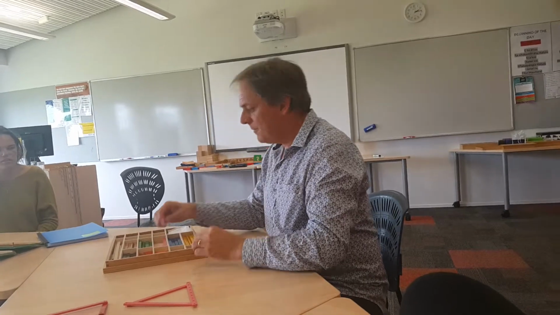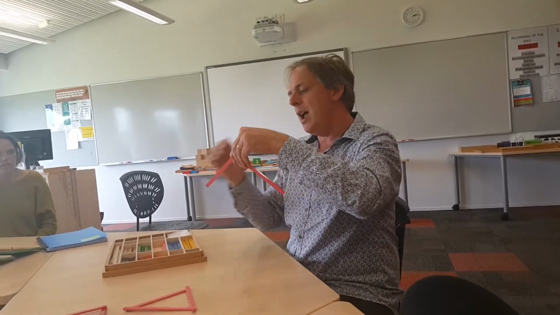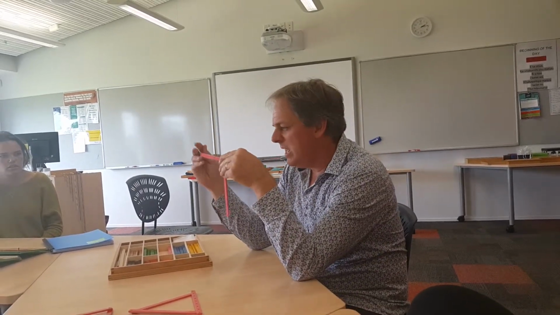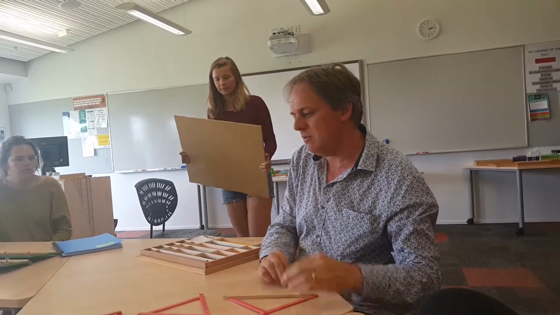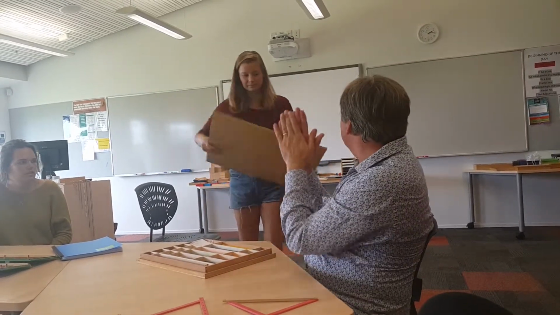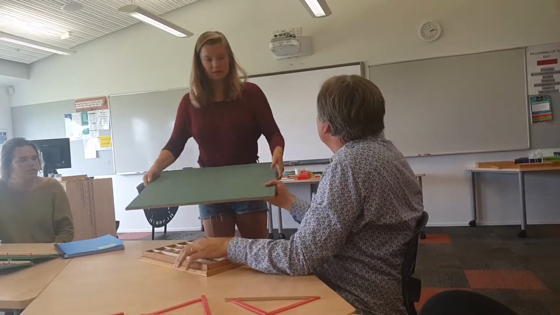But now, still my 2, and I've opened it wider. What happens if I go to here? A right angle triangle. Okay, that's interesting. We've got a right angle triangle.